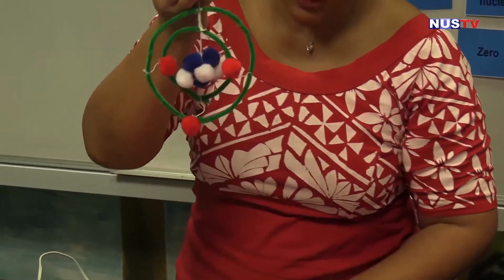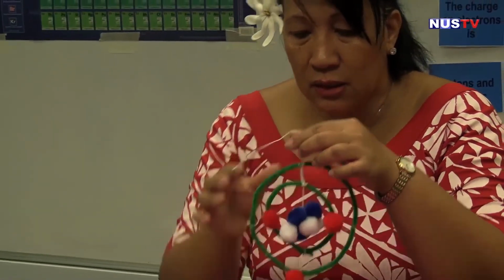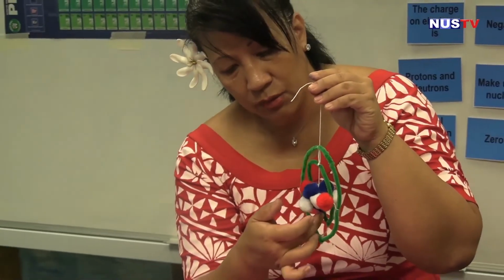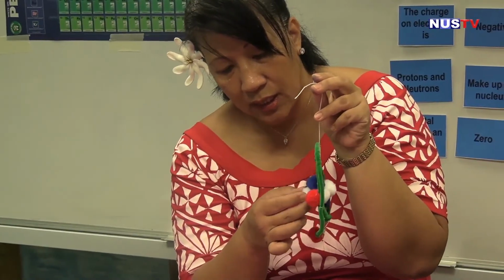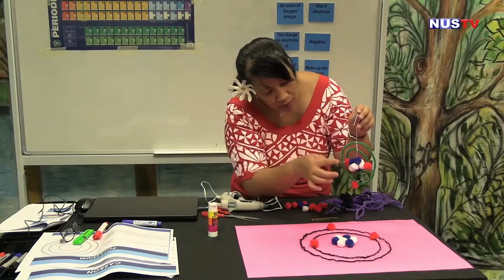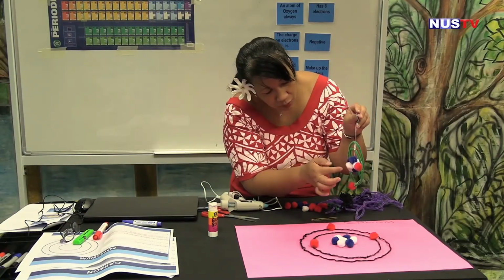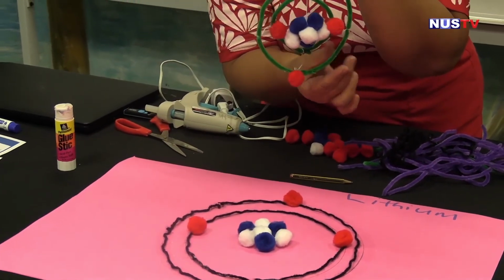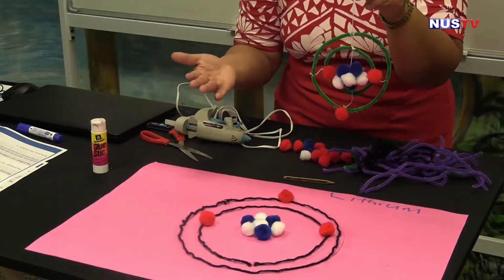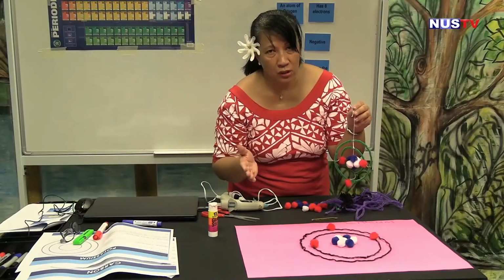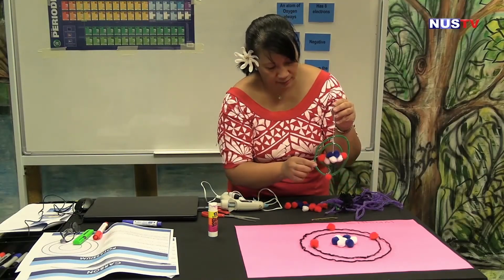You can make it like this because this is closer to the actual model of an atom. The way they are arranged in the middle, in the nucleus, they are like this. It has 3 protons, 4 neutrons, and 3 electrons. Whatever way you do it, it's still a fun activity to reinforce your knowledge of atomic structure.